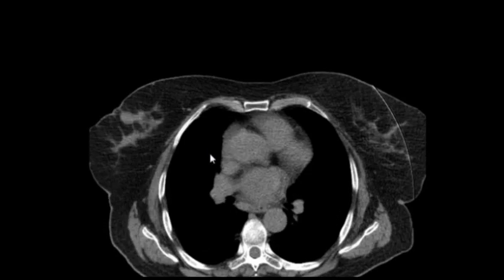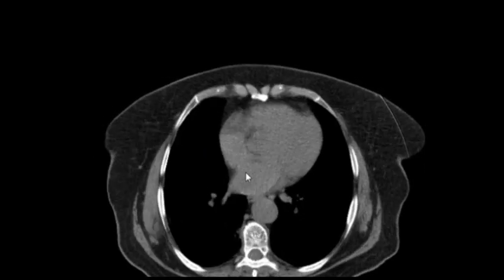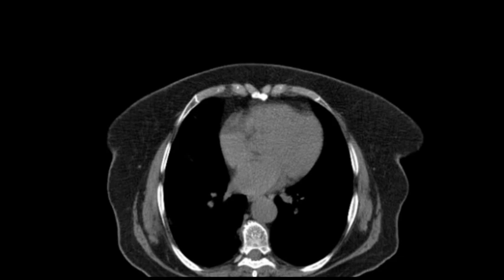What's this? Excellent. Ring artifact. Never forget it again. Mediastinal window normal. Lung window. Okay. This is lung window.